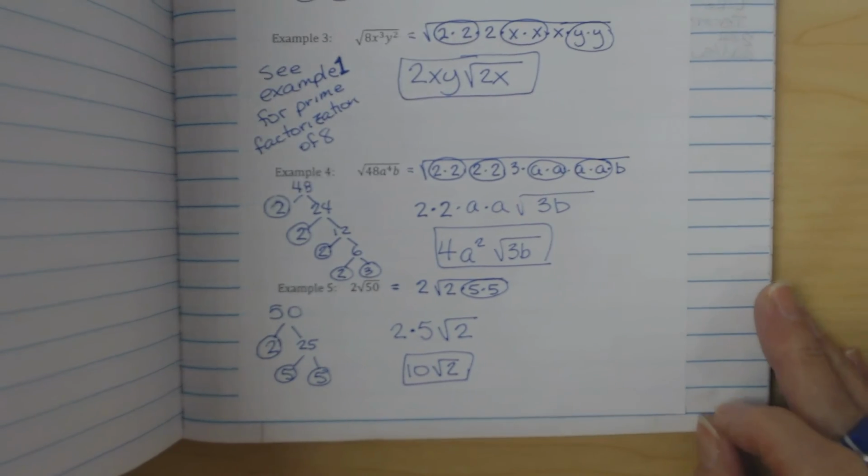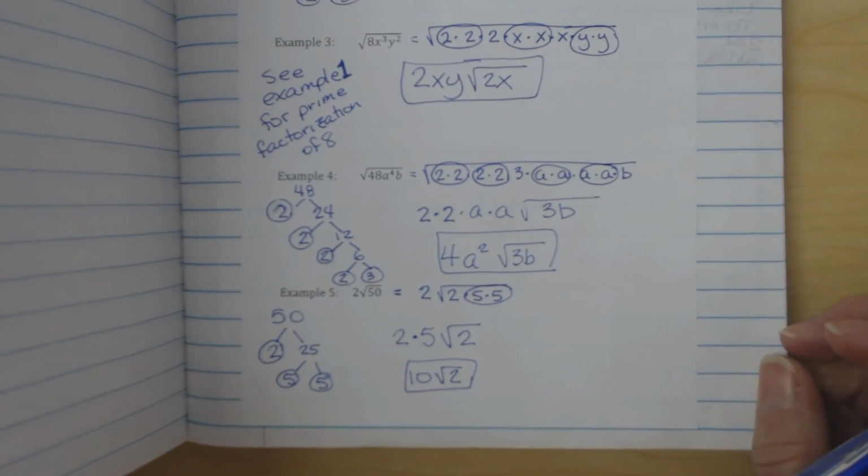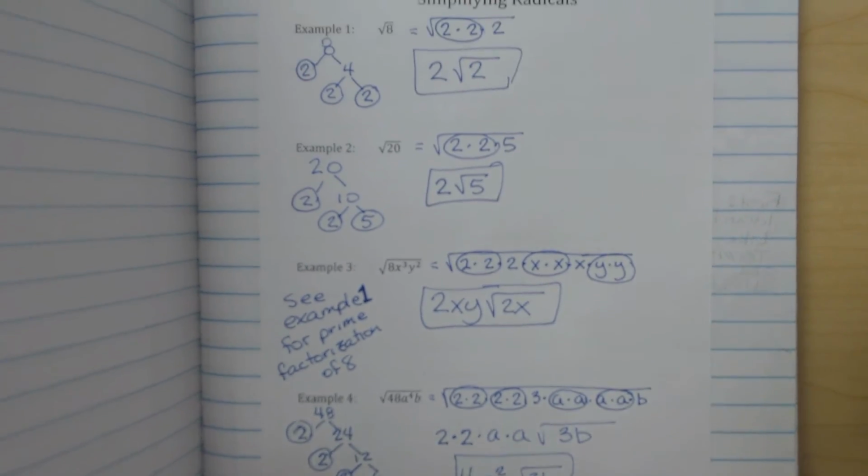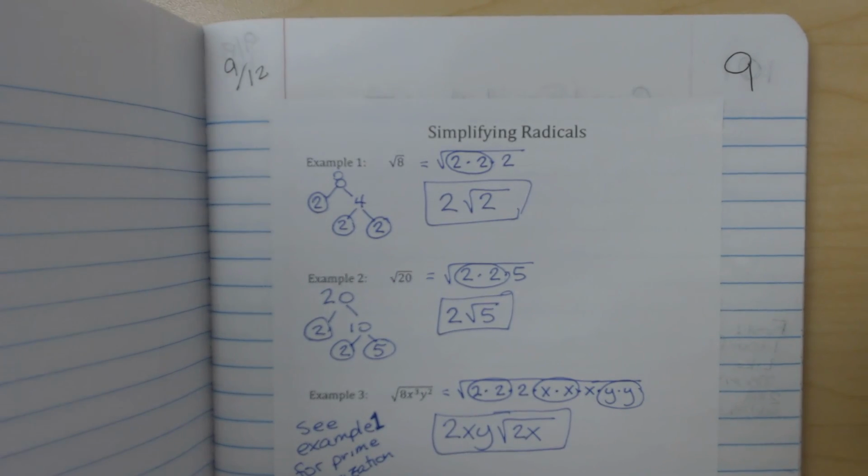So these are your notes for simplifying radicals, which go in, hopefully, on page 9 of your composition book.